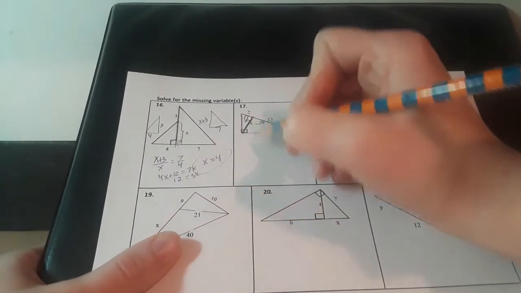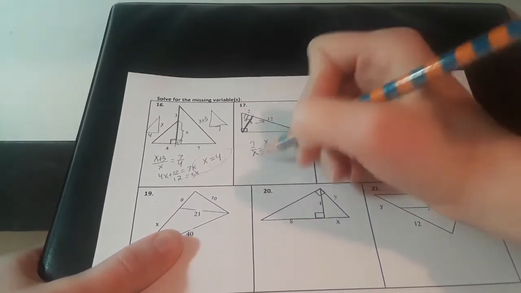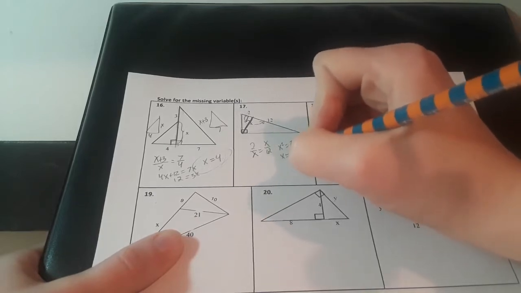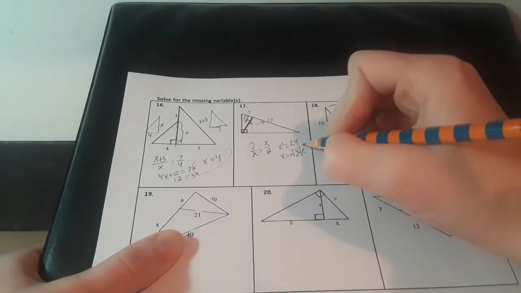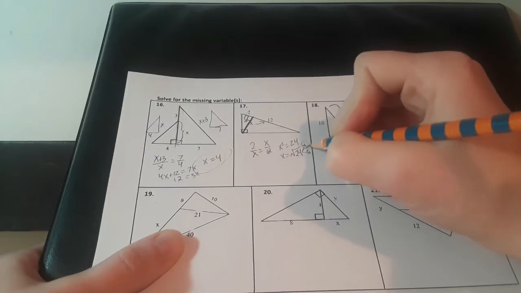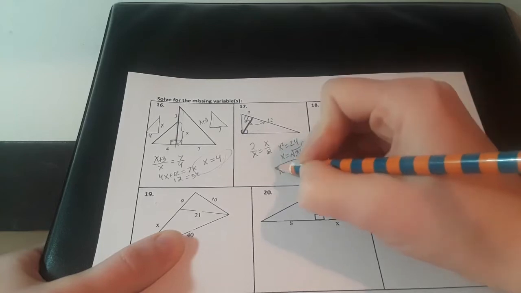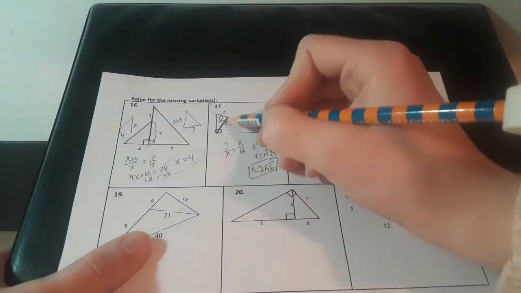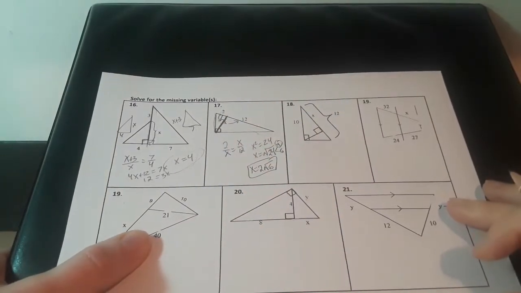So I'm going to write 2 over x equals x over 12. And then I'm going to cross multiply. So then I get x squared equals 24. Take the square root of both sides. This can definitely be simplified. 24 is the product of 4 and 6, 4 being a perfect square. You can take the square root of that and leave the 6 on the inside. So you would get 2 square root 6. And again, it's because the label was on the altitude as opposed to one of the legs that I knew to use the Splash Mountain rule.